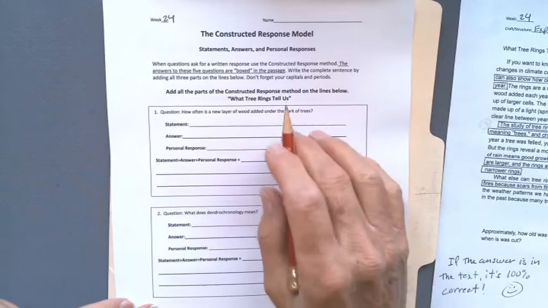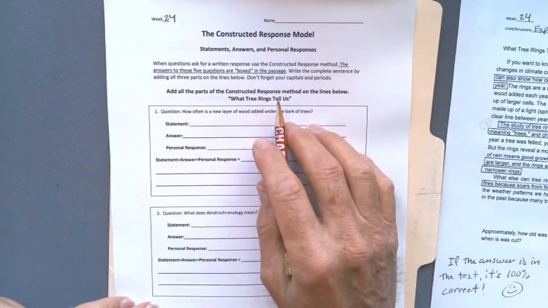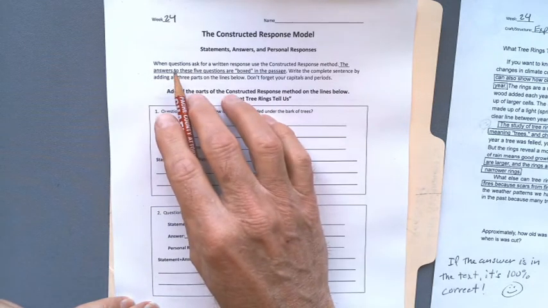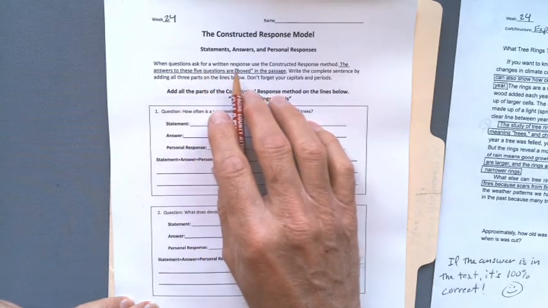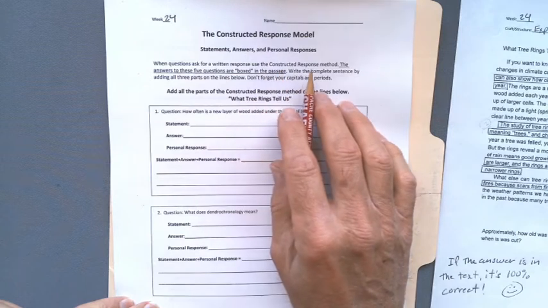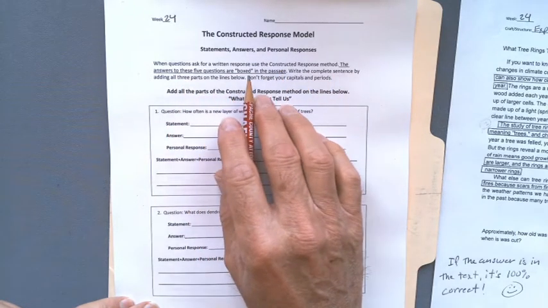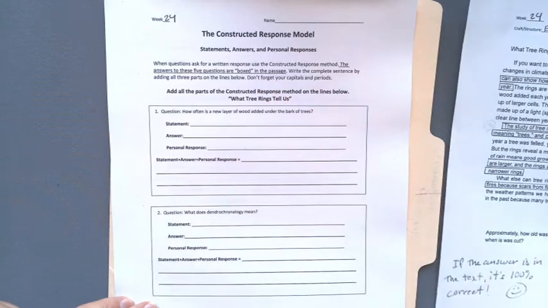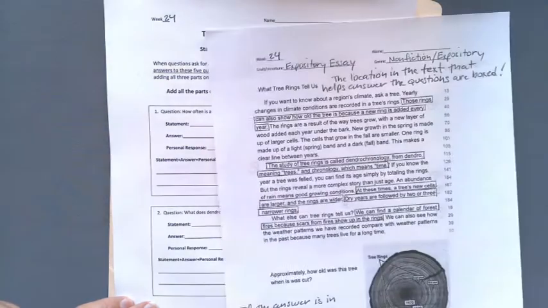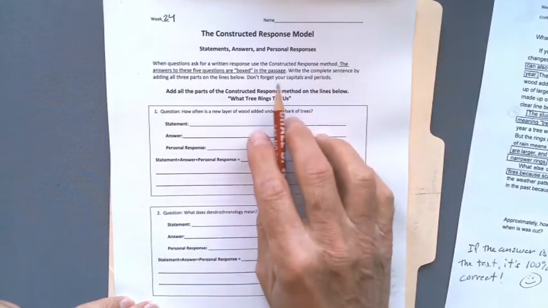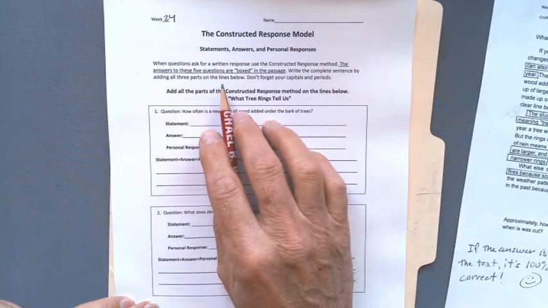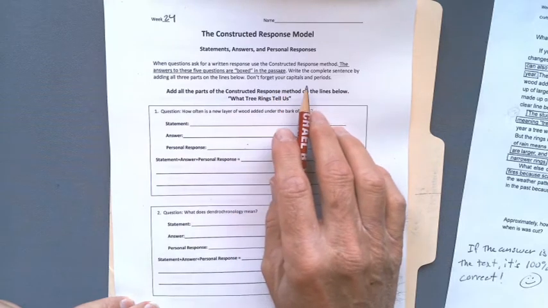Now here's our constructed response model, statement answers and personal responses. Okay, let's go ahead and read what it says here. When questions ask for a written response, use the constructed response method. The answers to these 5 questions are boxed in the passage. Okay, so it's reminding you that this is where the answers are. Write the complete sentences by adding all 3 parts to the lines below. Don't forget your capitals and periods.